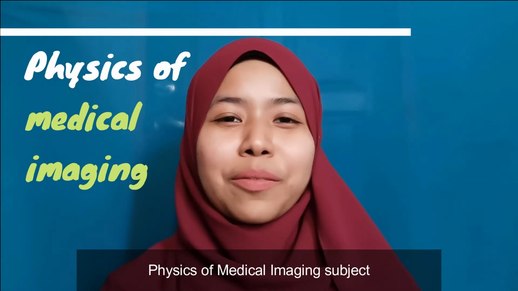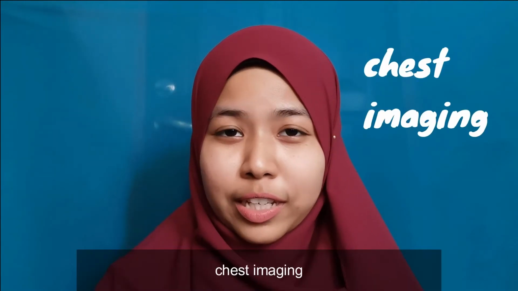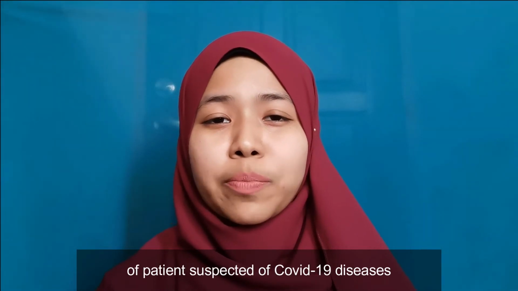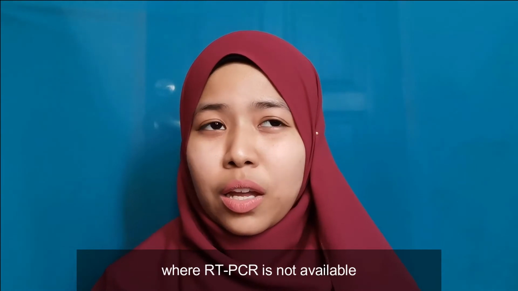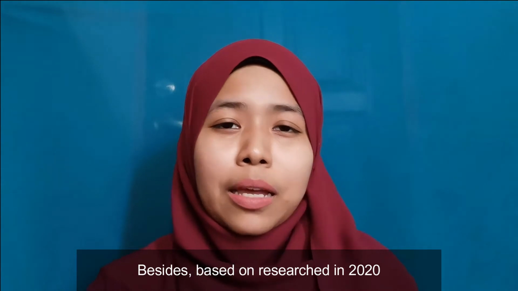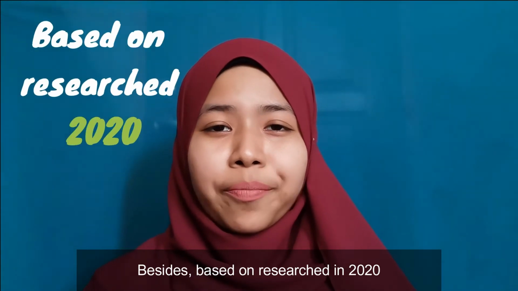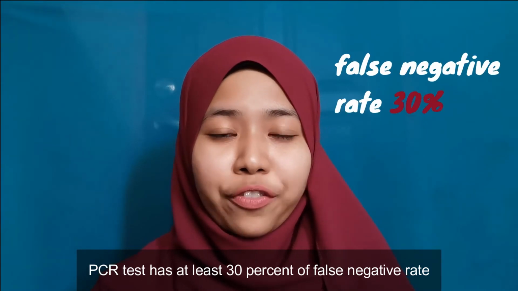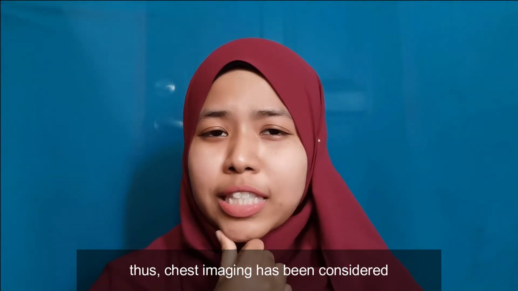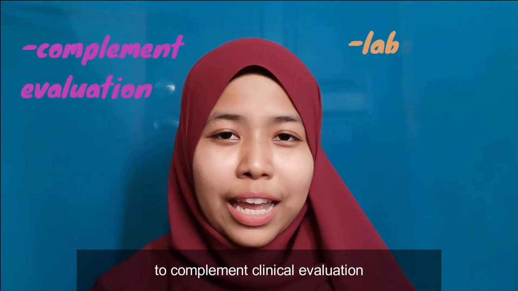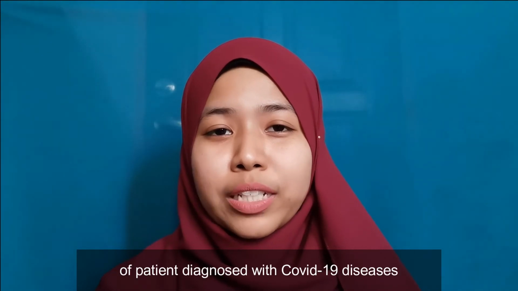This video was dedicated for the physics of medical imaging subject. Chest imaging has been considered as part of the diagnostic workup of patients suspected with COVID-19 disease, where the RT-PCR test is not available. Besides, based on research in 2020, the PCR test has at least a 30% false negative rate. Thus, chest imaging has been considered to complement clinical evaluation and laboratory parameters of patients diagnosed with COVID-19 disease.